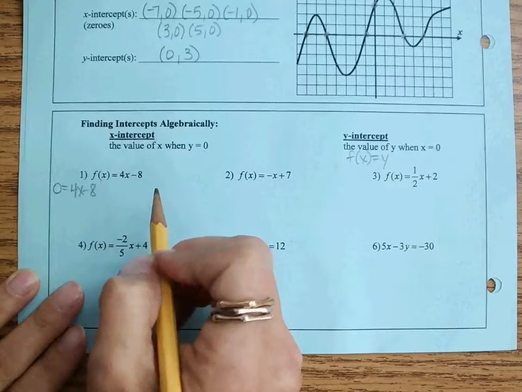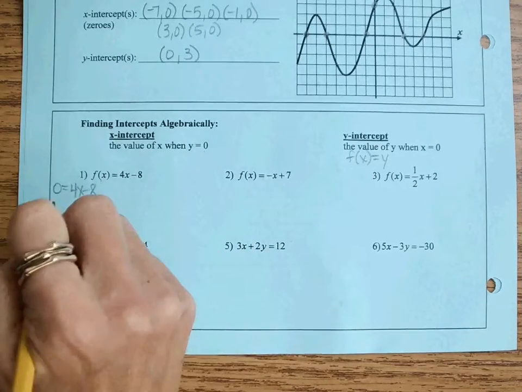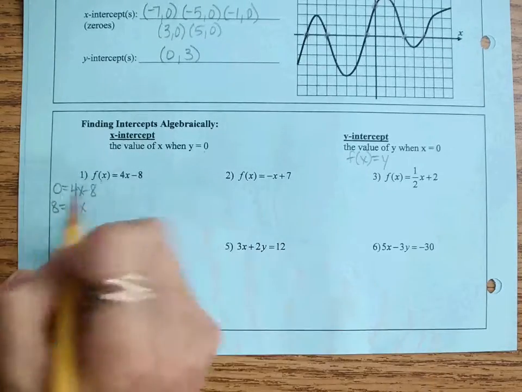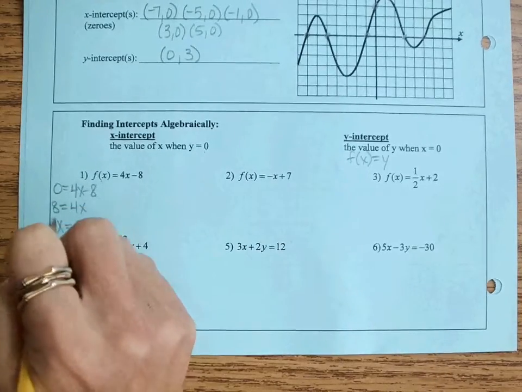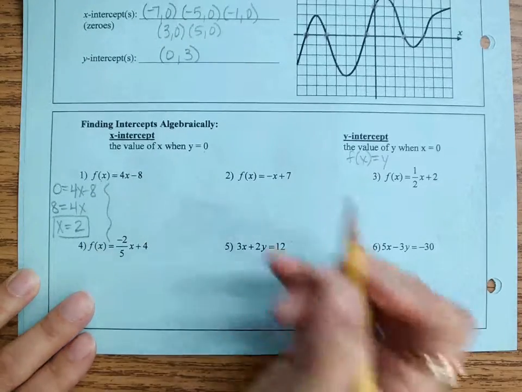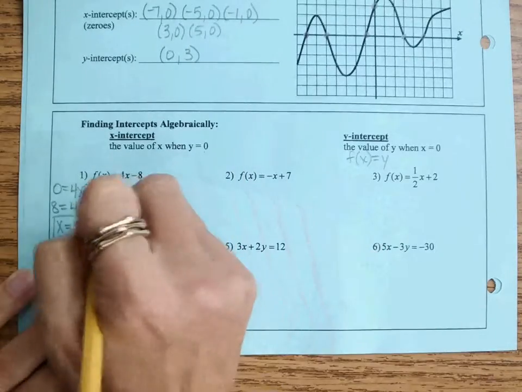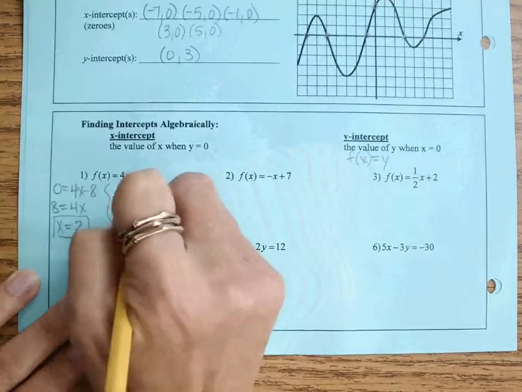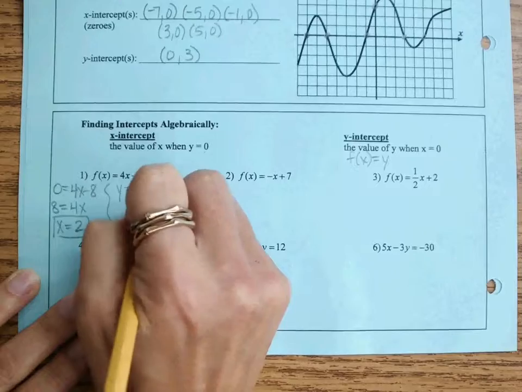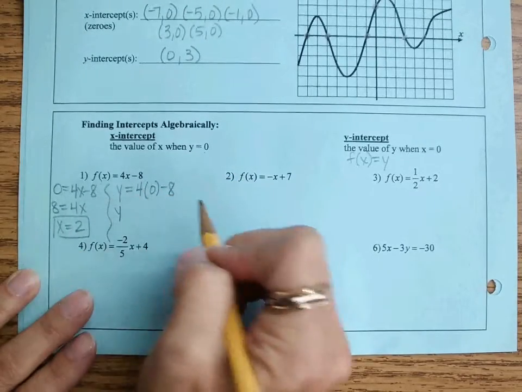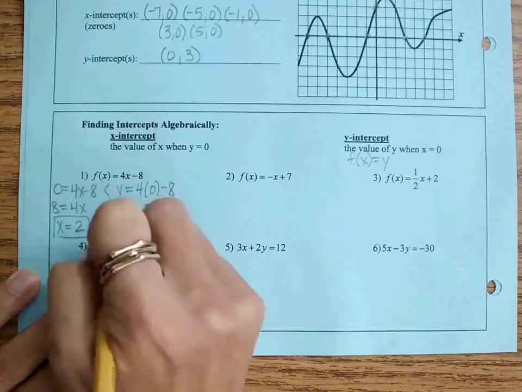to find my x-intercept. I'm going to go ahead and add 8 to both sides. When I do that, I have 8 equals 4x. Divide both sides by 4, x equals 2. So a little shortcut. Now let's go ahead and solve for our y-intercept. So again, f of x equals y, so I'm going to put y in for f of x, and then I'm going to write this as 0 in for x. When I solve, 4 times 0 is 0, so y equals -8.